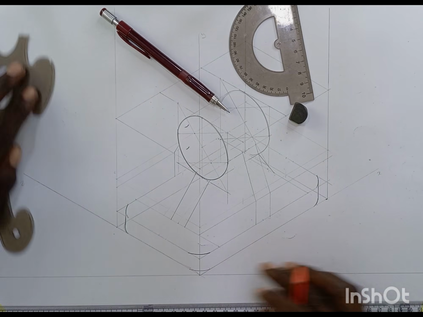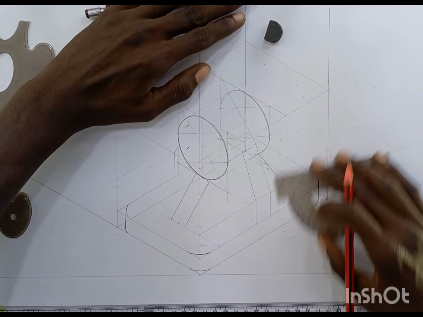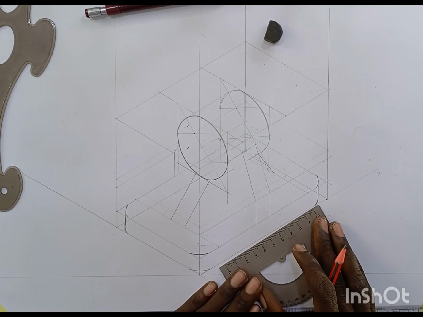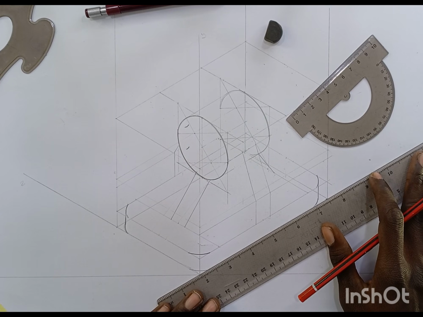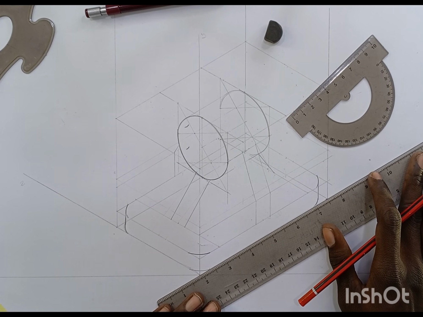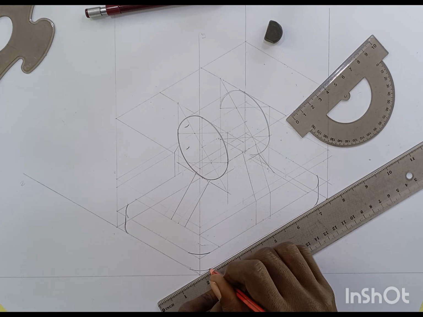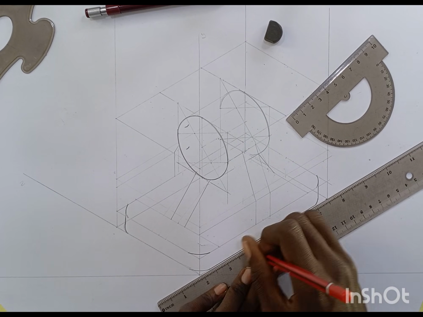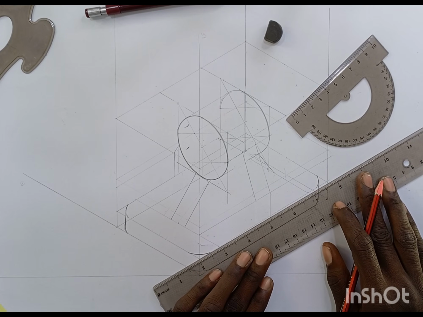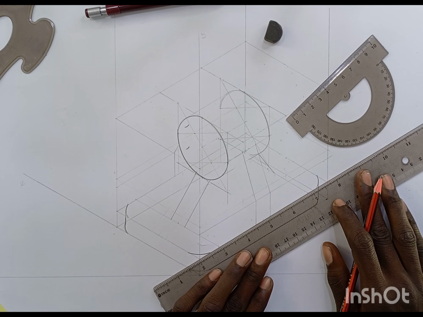Okay. Now I'm going to connect these points with a bold line. So I will start making bold lines all from here. Now, connect this point with a bold line. You will now connect this also with a bold line.